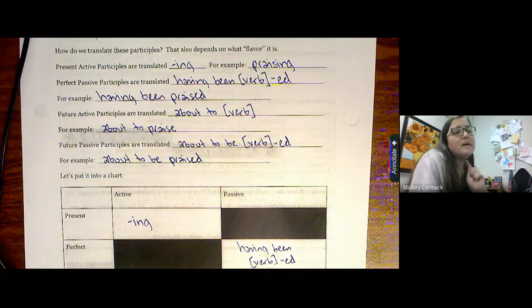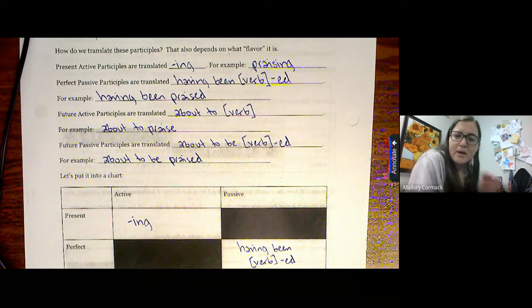Now, it's really important for us to note that these participles are adjectives, they're not main verbs. And so like with laudans, we might have the man praising. That sounds a little weird, right? We might want to make it the man is praising or the man was praising. But if we do that, then we've taken away the participle and we've made it a main verb instead. And we don't want to do that.